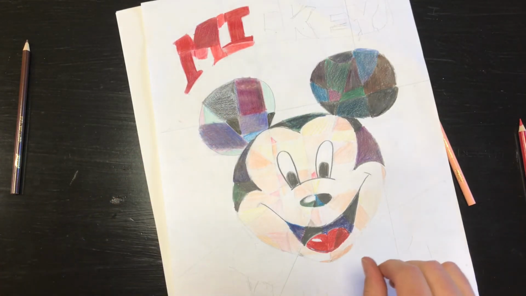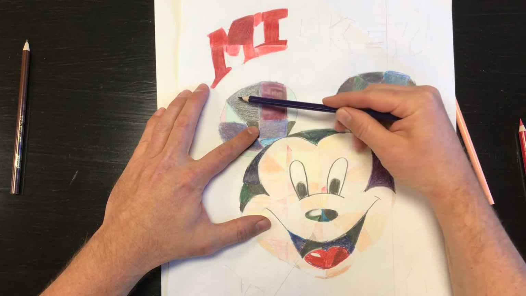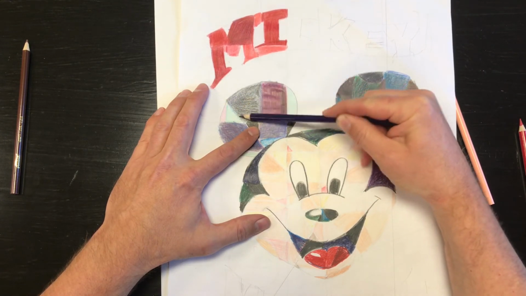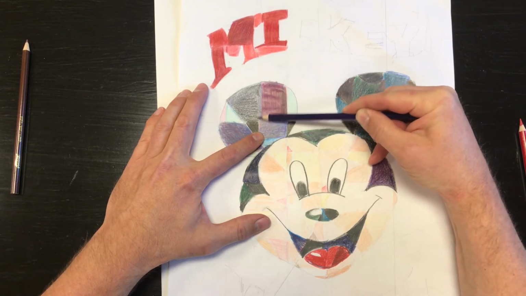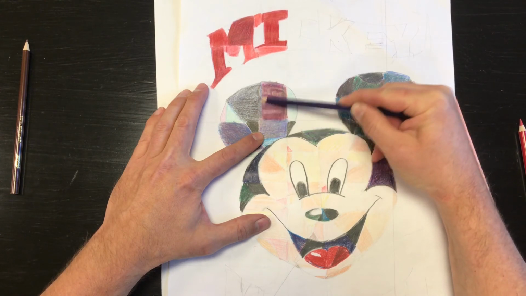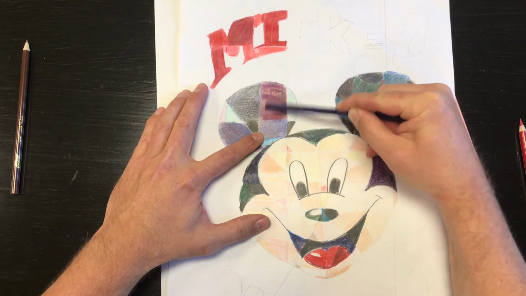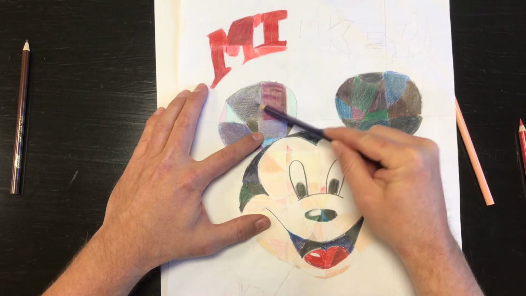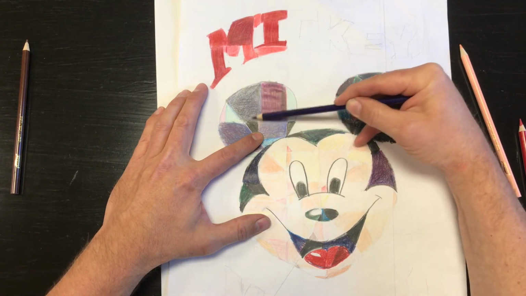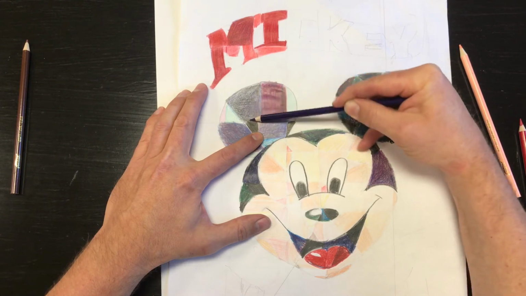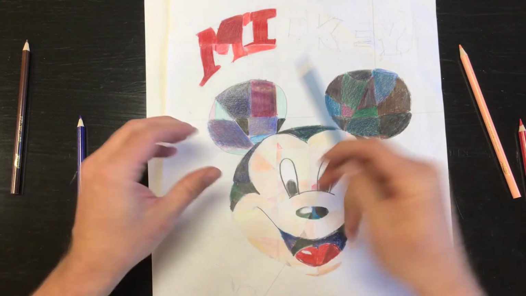So for this one, let me just finish this section for you, and then we'll be finished. See, I'm using the side of the pencil, kind of a back and forth kind of circular motion, and I'm just going to keep building that up. I'll just do a little section here so you can see how this kind of transforms. Again, this is one of these projects that can be very relaxing to do while you're adding color to these. And don't be afraid to use lots of different colors.